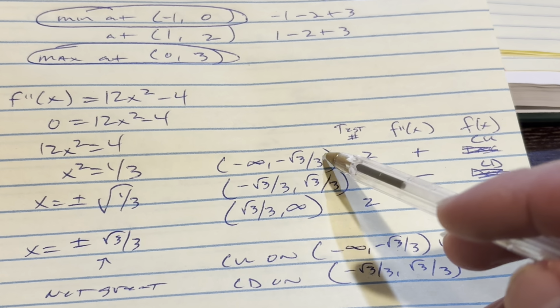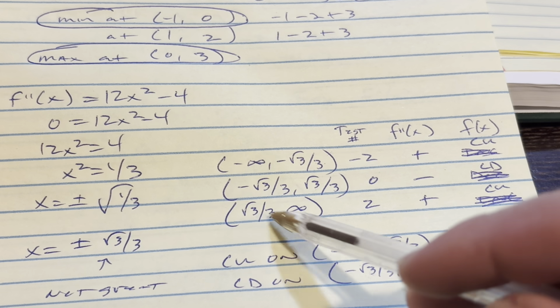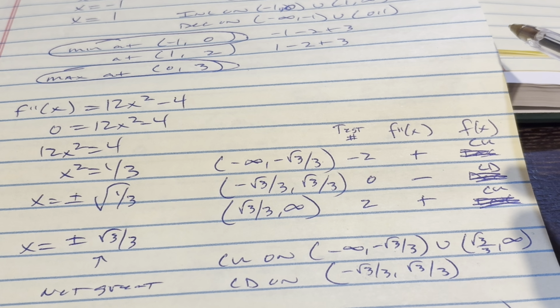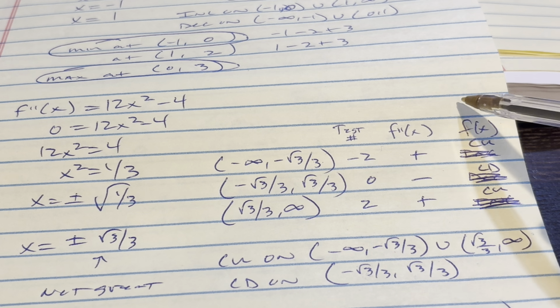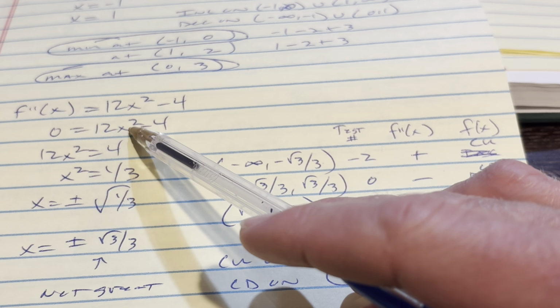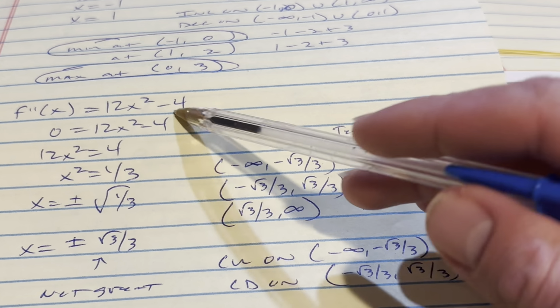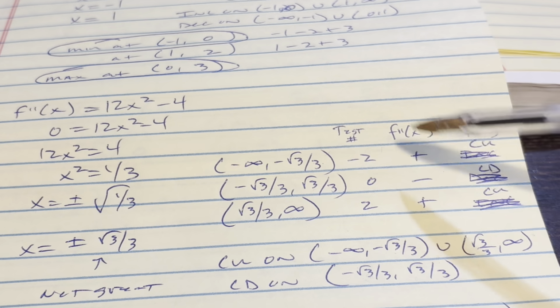So the intervals are -infinity to negative root 3 over 3, negative root 3 over 3 to positive root 3 over 3, and root 3 over 3 to infinity. Negative root 3 over 3 is about negative 0.57. So you could have used -1, which was on the safe side, and used 2. Let's plug it in right here. That's going to be, I think, 48 minus 4, positive. Plug 0 in, -4, definitely negative. Plug 2 in, it's going to be positive 44 again.